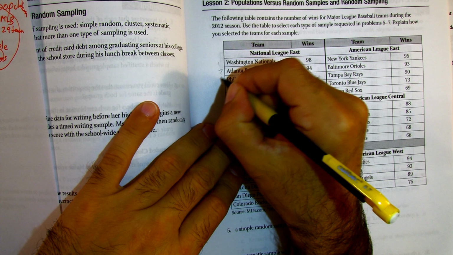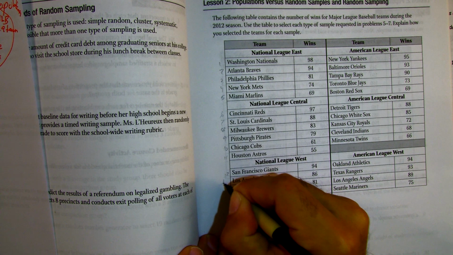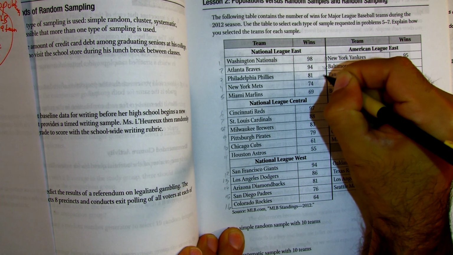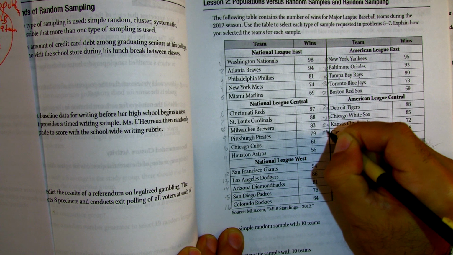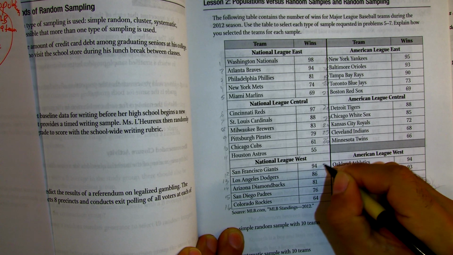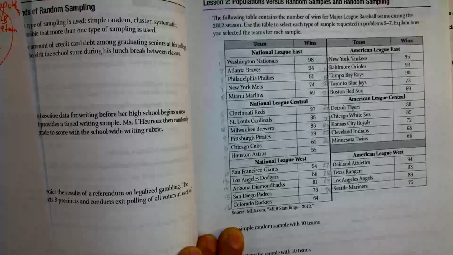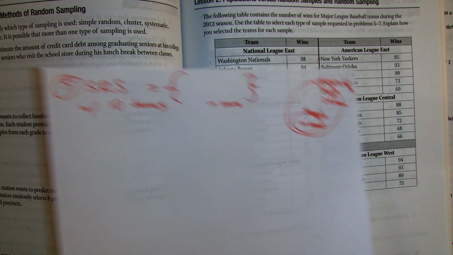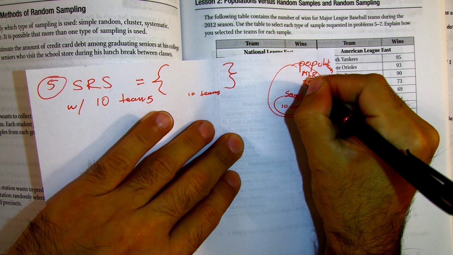So I need to number these. 1, 2, 3, 4, 5, 6, 7, 8, 9, 10, 11, 12, 13, 14. How fast can I do it? 16, 17, 18, 19, 20, 21, 22, 23, 24, 25, 26, 27, 28, 29, 30. How did I have a different number? Was there a 16? Oh, this one has 6. That's why. So I recounted them, and this is something I can correct. Instead of 29 teams, we got 30 teams. No worries.